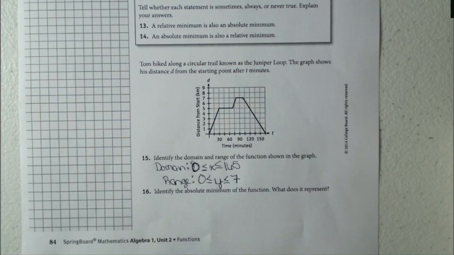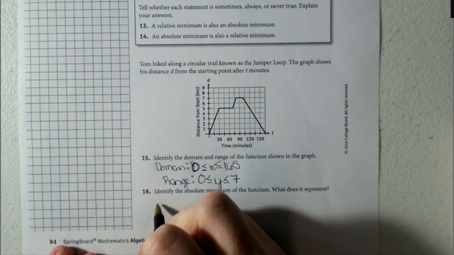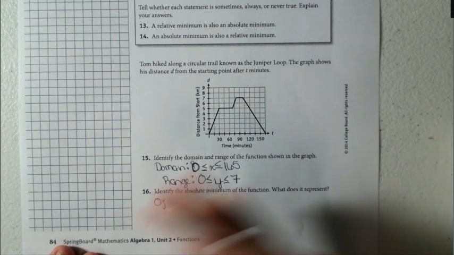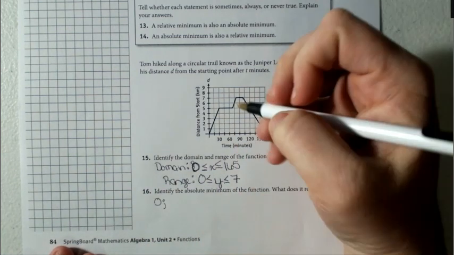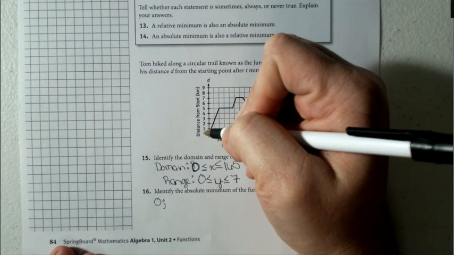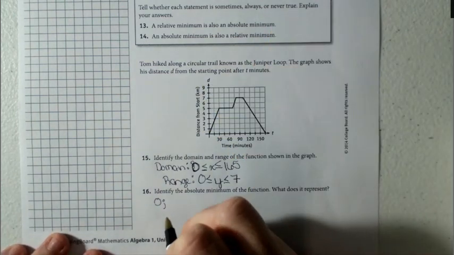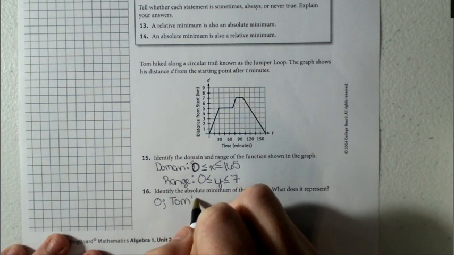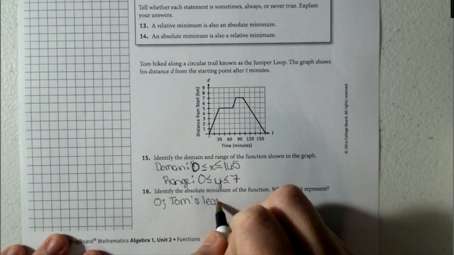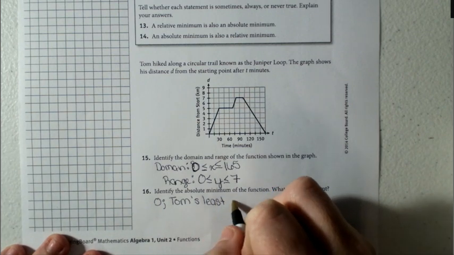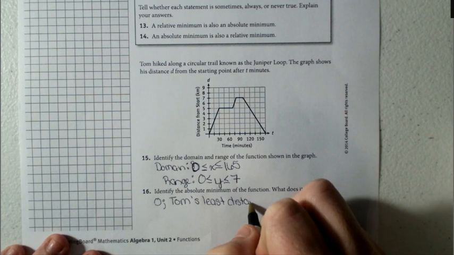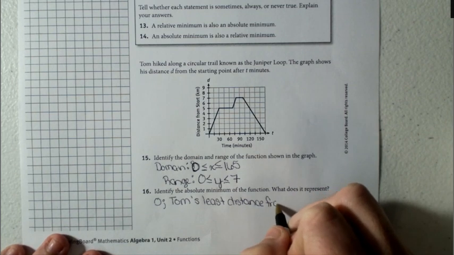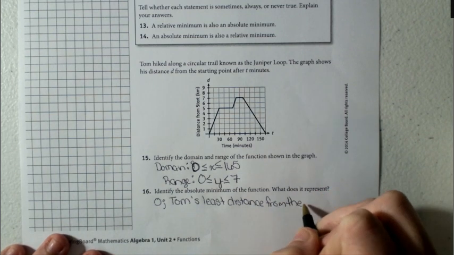Identify the absolute minimum of this function and what does it represent? Well, the minimum is 0 because that's the lowest number that's on the y-axis. Well, 0 in this case represents the distance from start. So that means that Tom's least distance from the starting point.